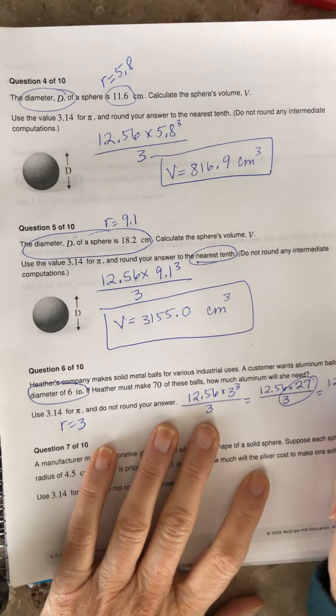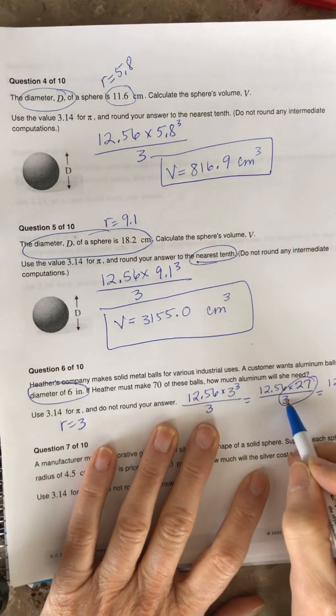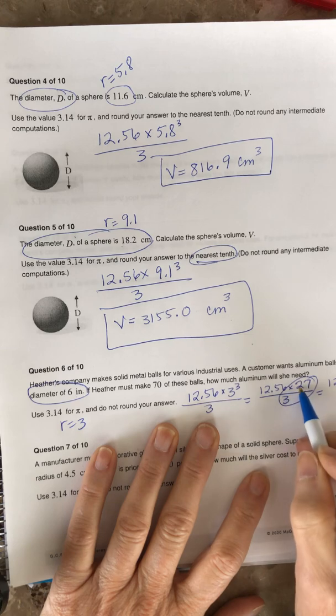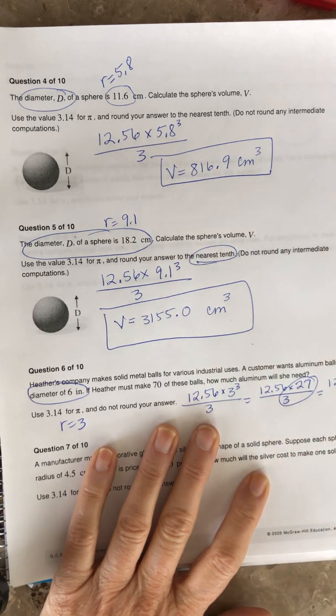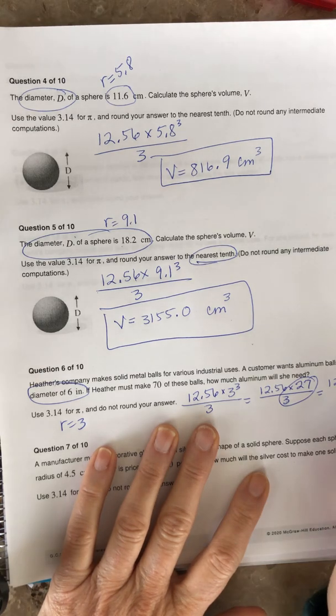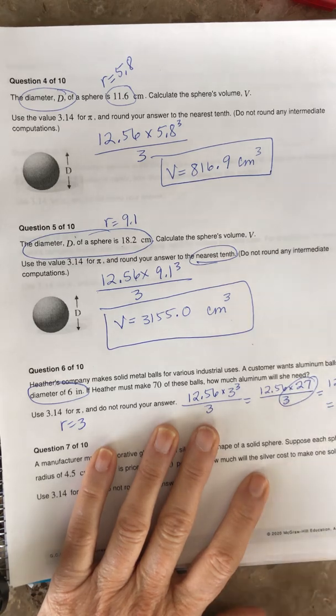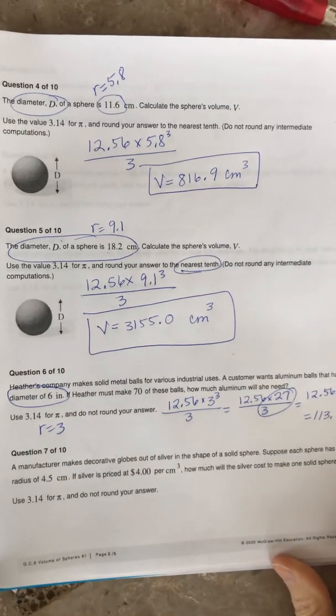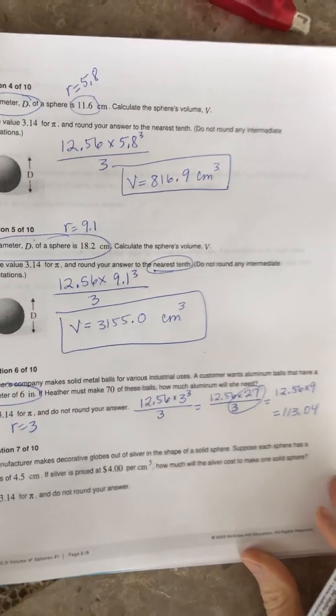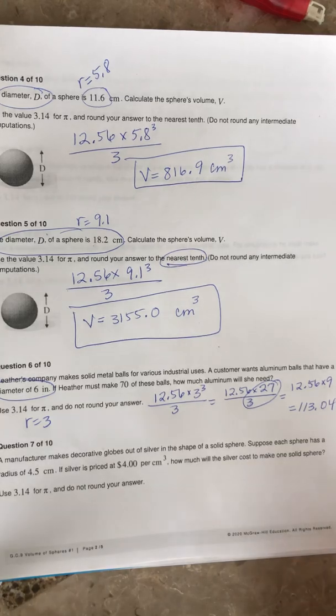So technically, I can just go 12.56 times 9, and I don't have to divide by 3 anymore because this 3 just got simplified. With 27 divided by 3 is 9. You can do that. And sometimes math can make you happy. And when you do that, it equals 113.04. Okay, I know this is way over on the side. Darn it. Once again. Okay. All right, so I think you can see that.